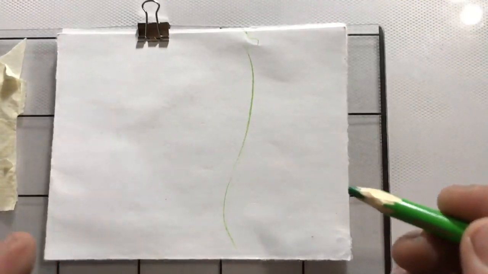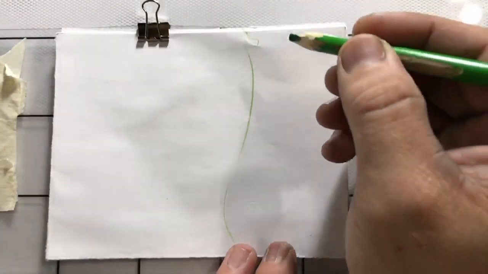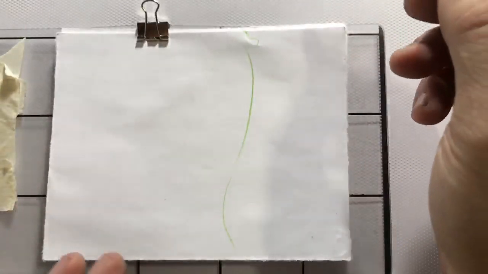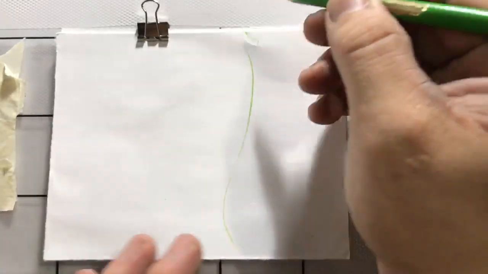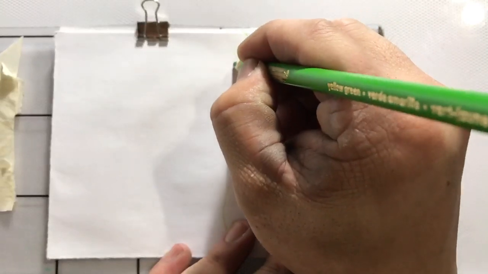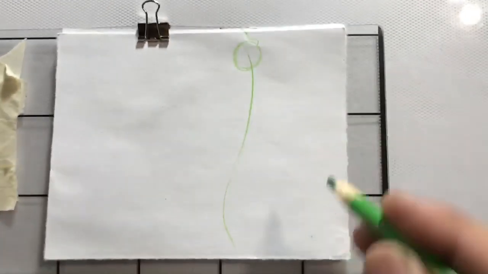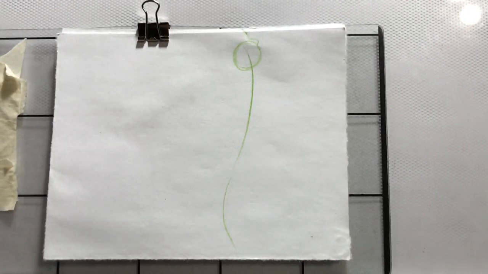Okay, so generally, a lot of people start with the head. So we're gonna start with the head. Actually, you know what, I should have maybe pushed it to the side a little bit more.